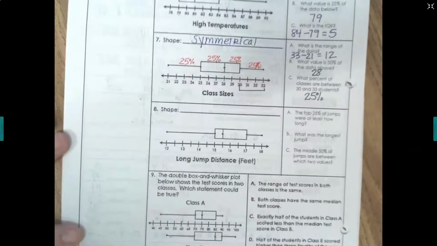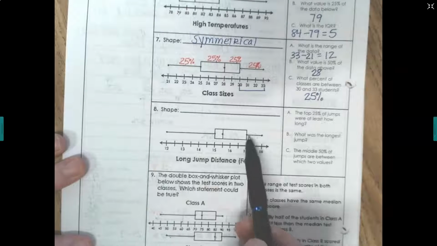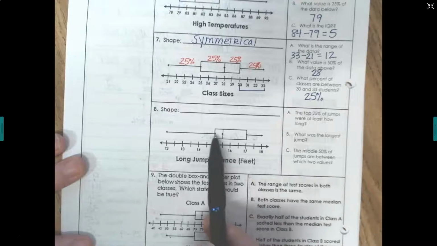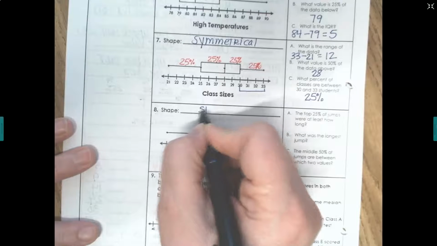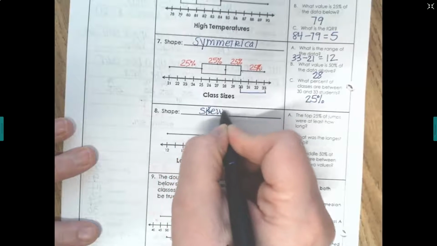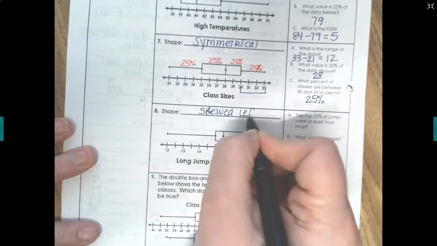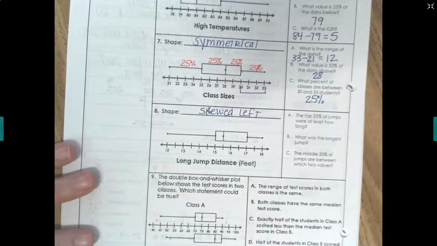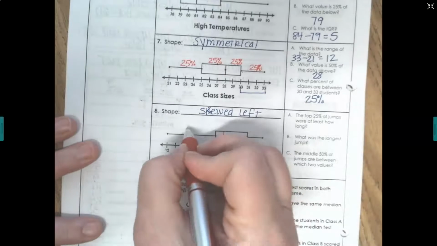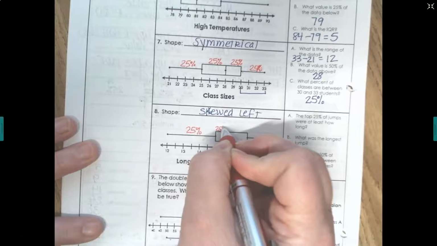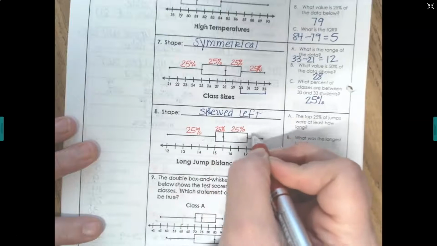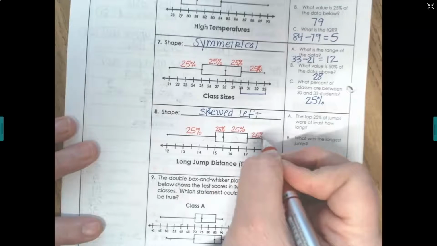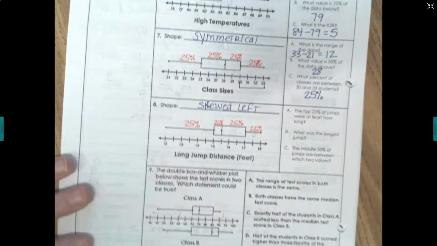All right, let's try one last one with that. Now we'll notice that this right-hand tail is much shorter than this left-hand tail. So we're going to call this skewed left. Okay, now let's look. Remember, each section has 25%, and even this tiny section, it's still 25% of the data. Each one has the same number of numbers. We saw that when we made the medians too. So 25% in each section.